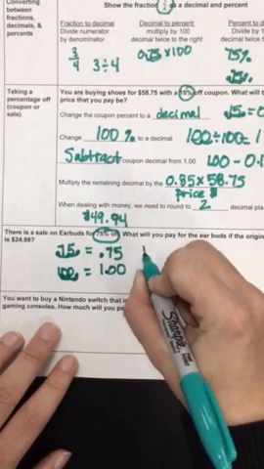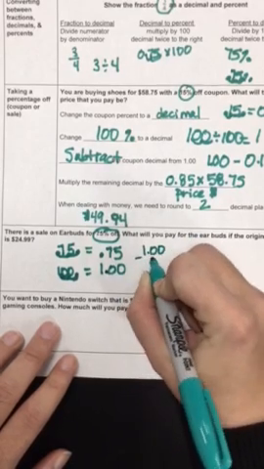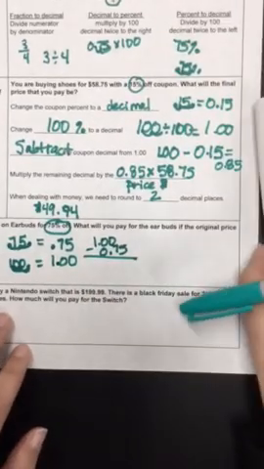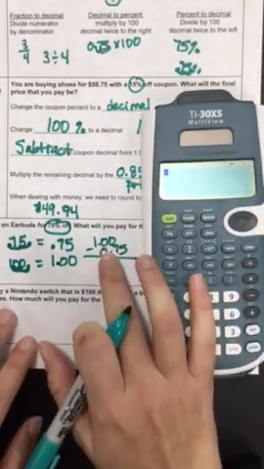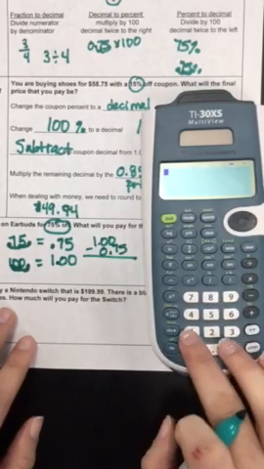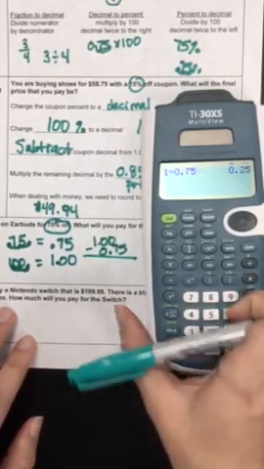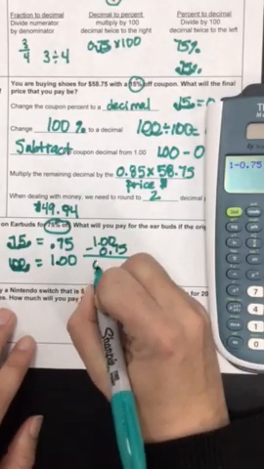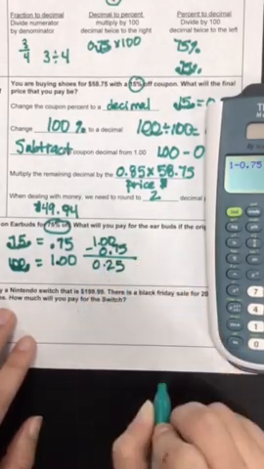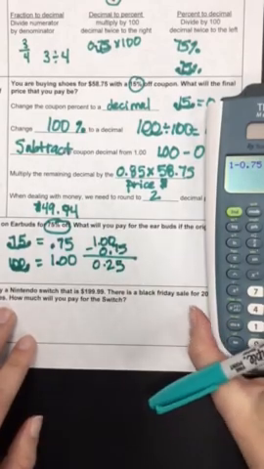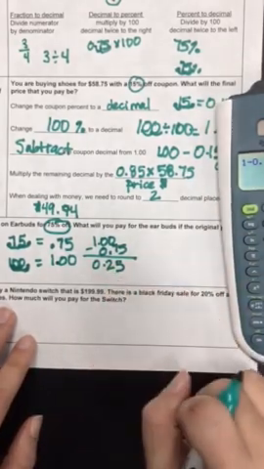You're going to take 1 minus that coupon, because we like to take things off, and I did not line that up well, friends, so please don't do that. You're going to use your calculator or line it up correctly, and you would get 25 hundredths. So we're paying that percent of the price. We're paying 25% of the price.